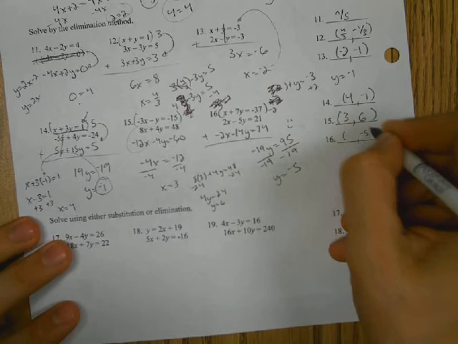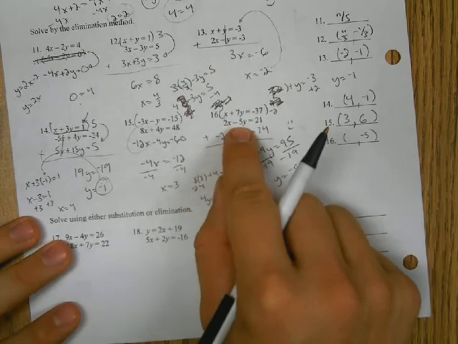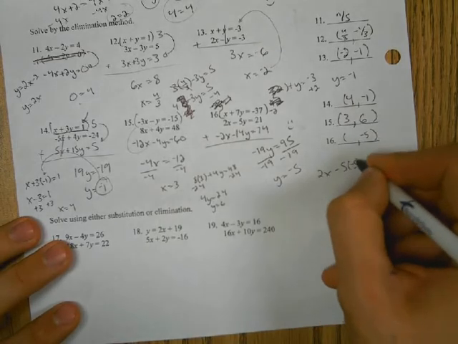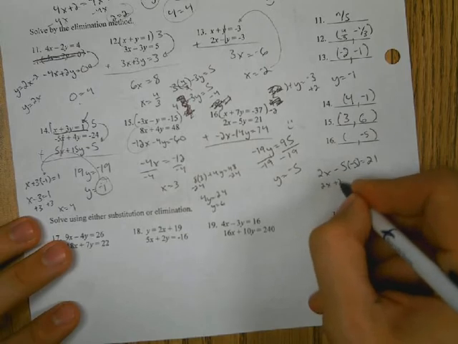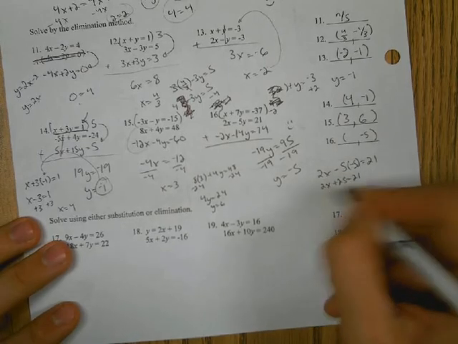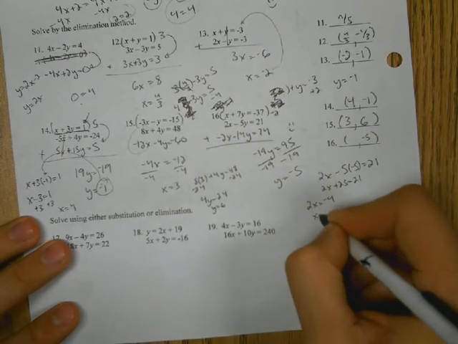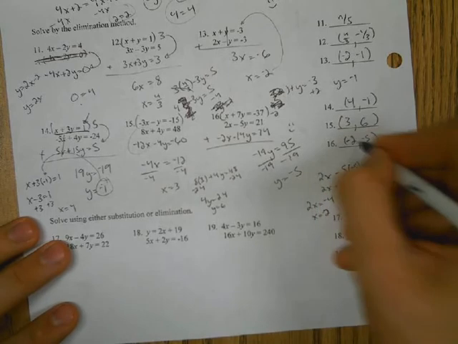Once I get my y equal to negative 5, I'm going to put it in this one, because I know it'll turn positive. So I've got 2x minus 5y is equal to 21. This will turn into 2x plus 25 is equal to 21. Subtract 25 to the other side. 2x is equal to negative 4. So x is going to be equal to negative 2. There we go. That's going to look just like that.